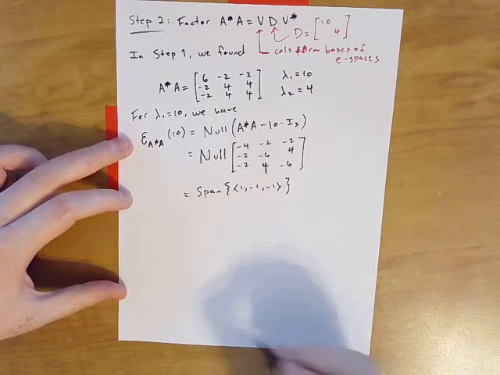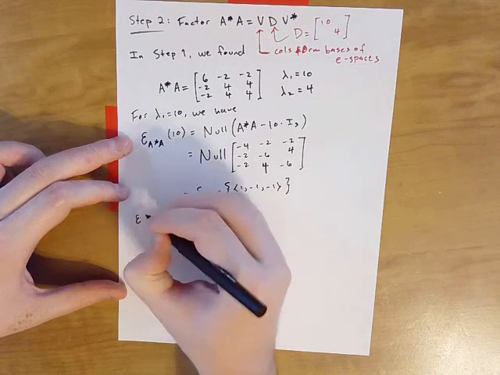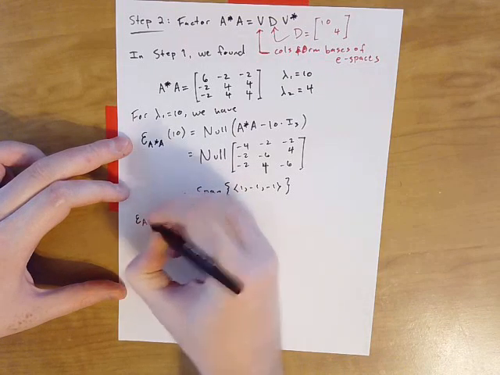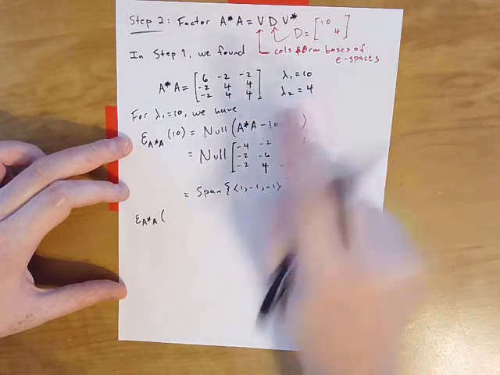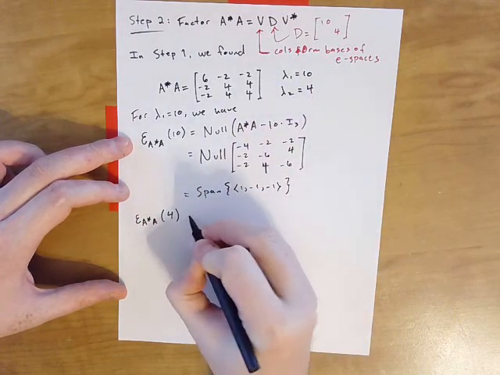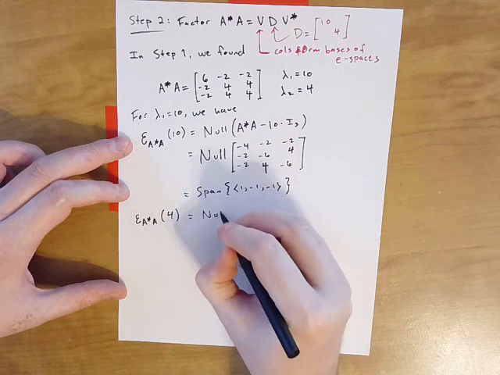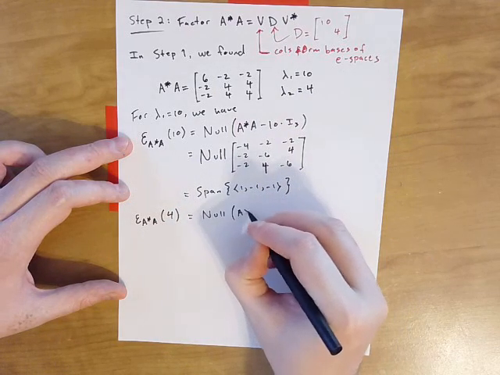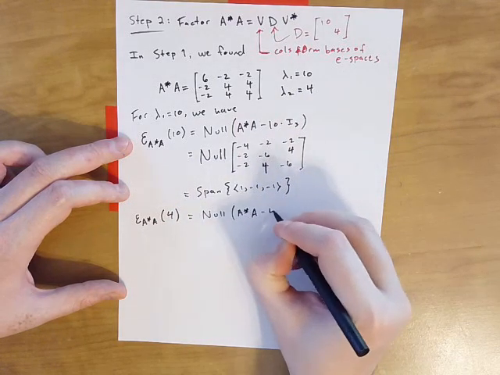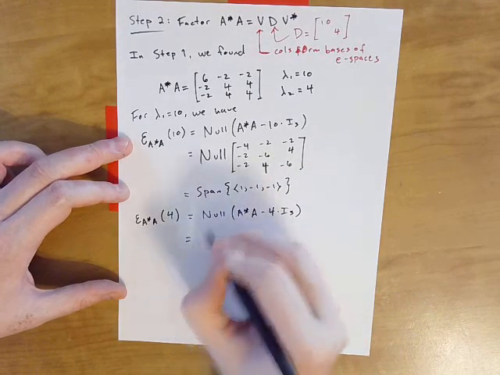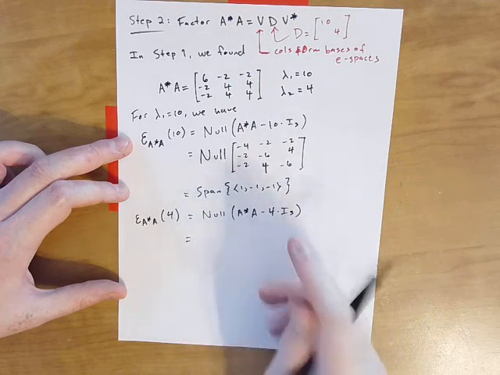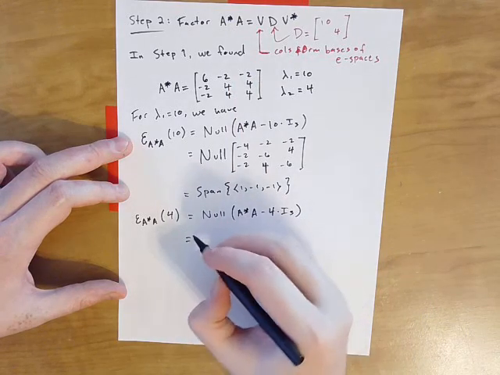Let's look at our second eigenspace. The second eigenspace, so script E sub A star A, the second eigenspace has lambda equal to 4. So now we're looking at the null space of Gramian minus 4 times the 3 by 3 identity matrix, which is the original Gramian matrix and then we subtract 4 from each diagonal entry.